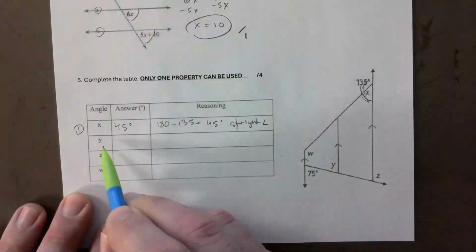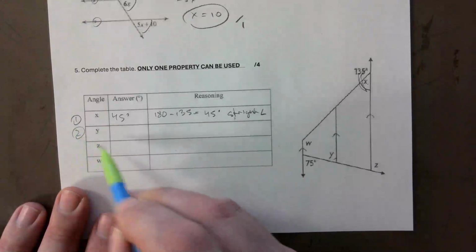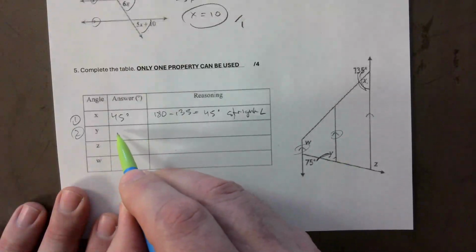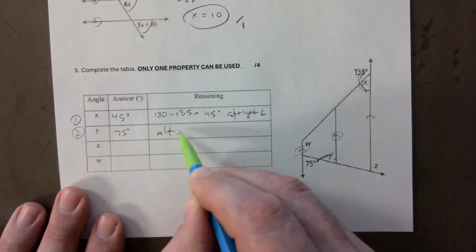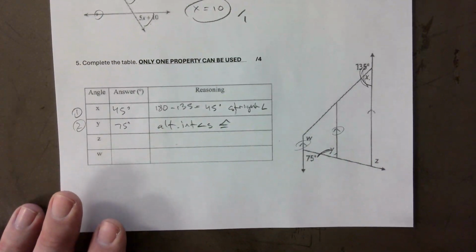Y, right here. I'm going to do that next. It works out. Alternate interior, right? Because there are parallel lines there. So that's 75. Alternate interior angles are congruent. W.